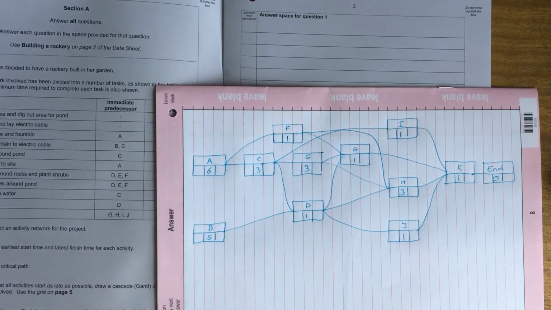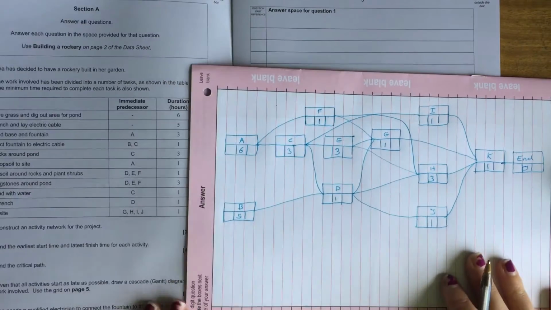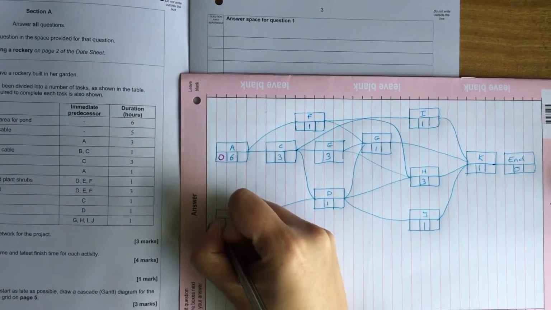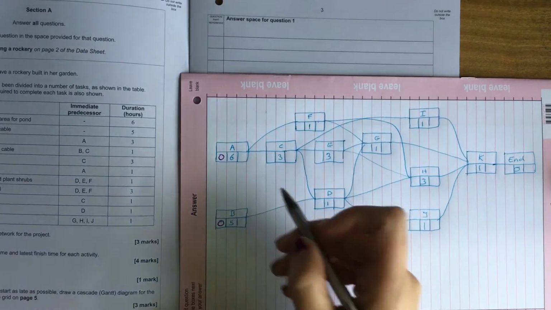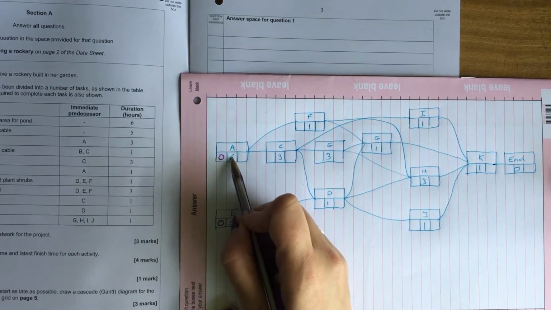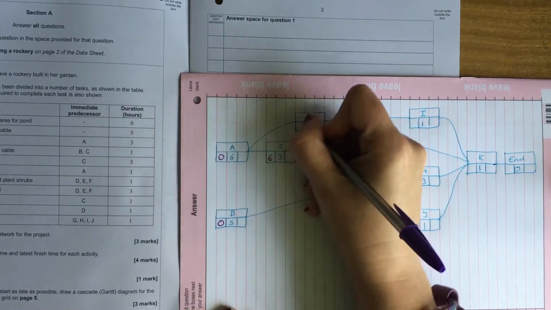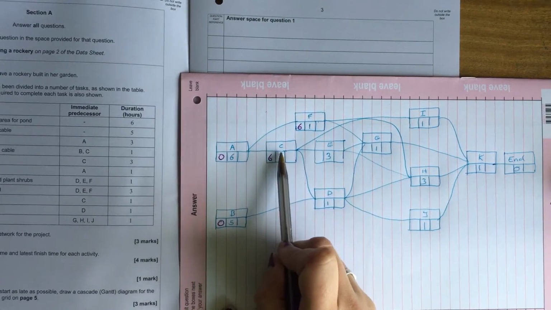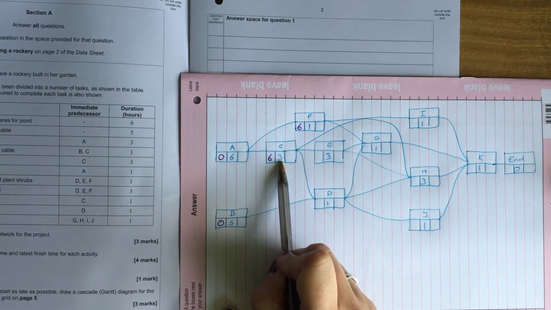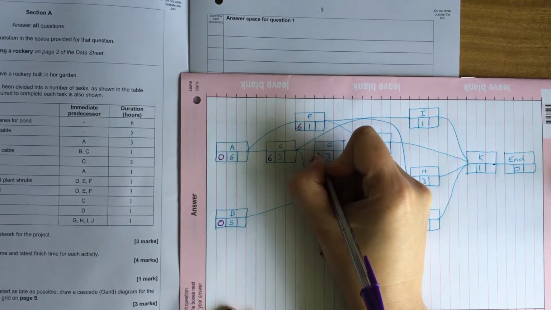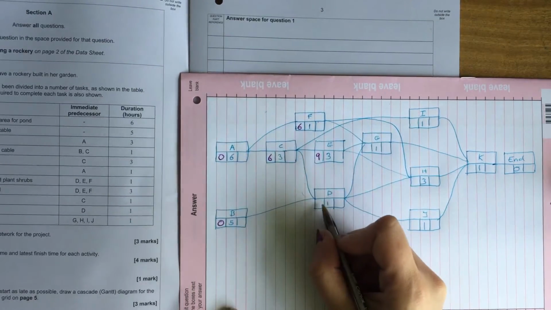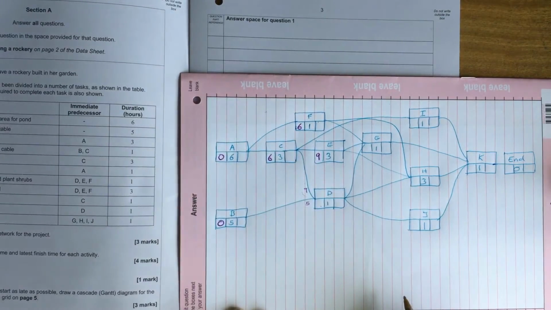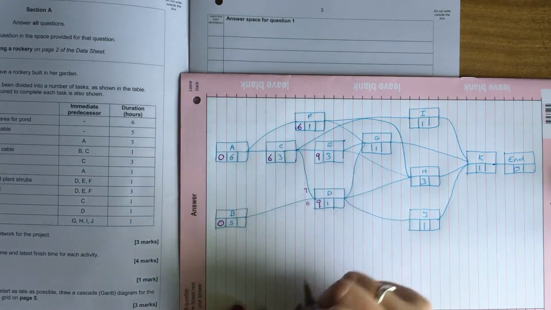Part B, find the earliest start time and latest finish activity. Well, the earliest that these two can start is at 0. So if we come across here, starts at 0, takes 6, so the earliest that these two can start is 6. Then if we look at E, we've got 6 and 3. Earliest E can start is 9. So D, we've got 1 9 coming in, we've got a 5 coming in, so the earliest we can start is 9 because we have to wait for the slow people.